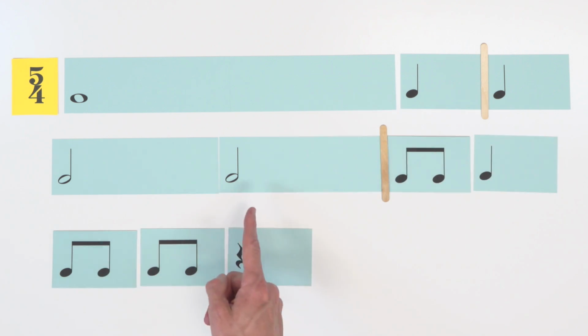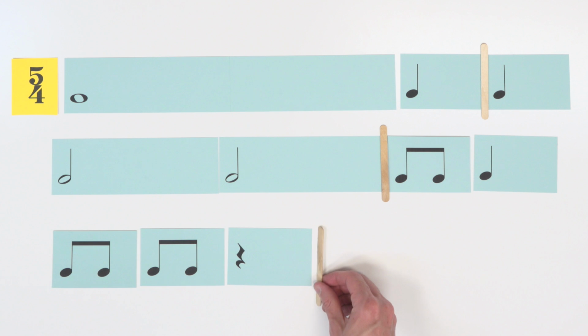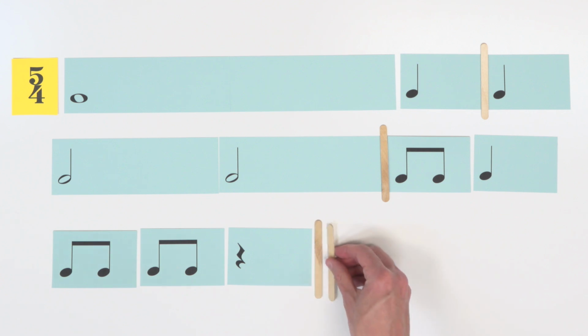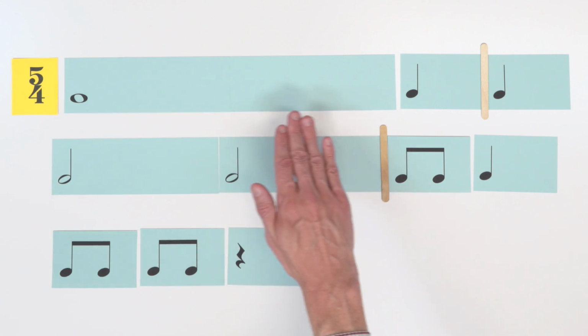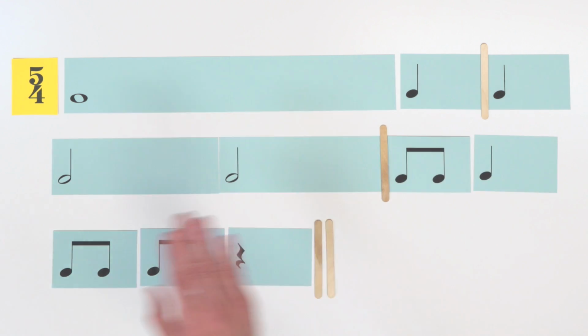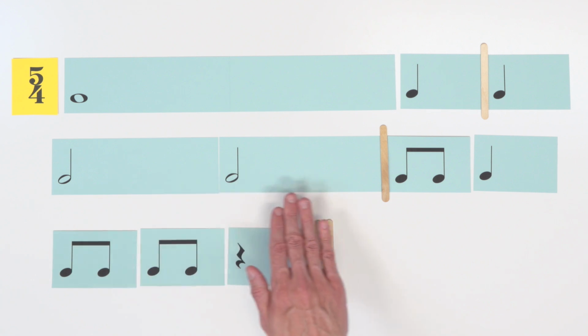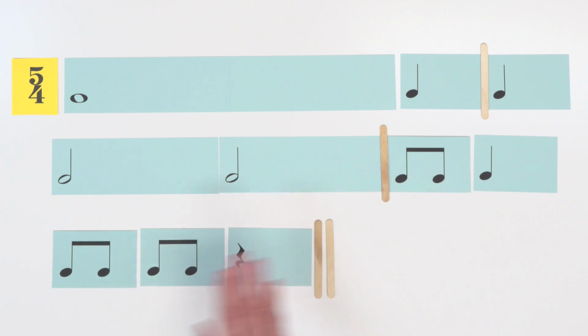1 plus 2 plus 2 makes 1 full measure. Where should the next bar line go? If you're pointing here, you're correct. And since it's the end, we'll need a double bar line. For fun, let's try speaking this rhythm. Can you point on your screen and say the rhythms with me? Ready, go. 4, ta, ta, 2, 2, ti, ti, ta, ti, ti, ti, ti, rest.